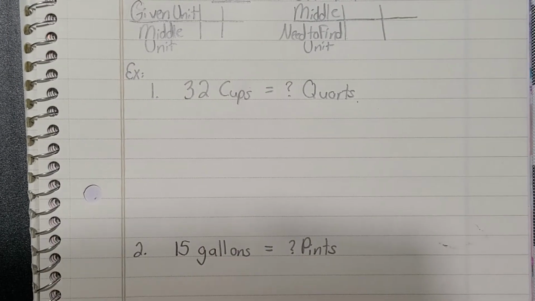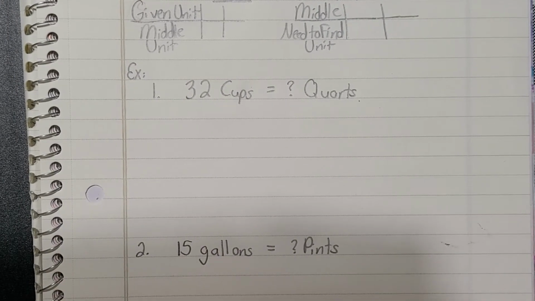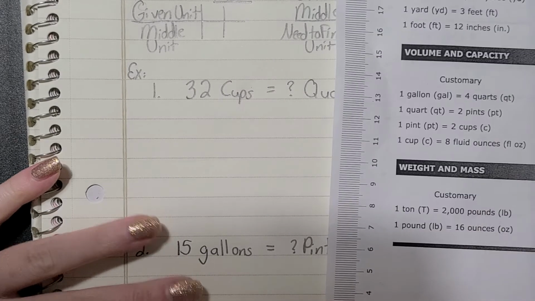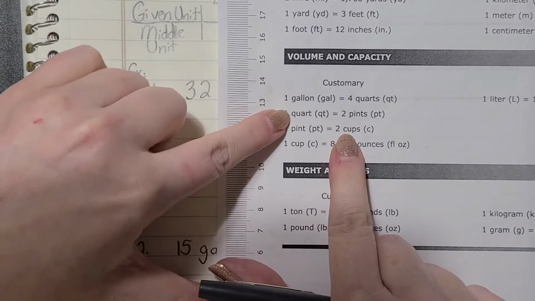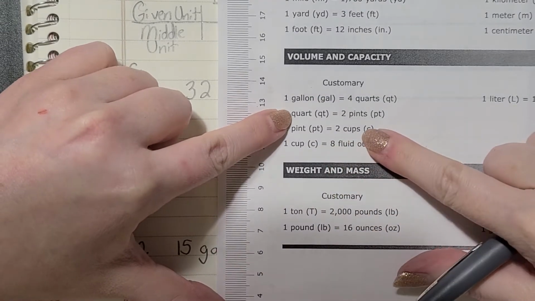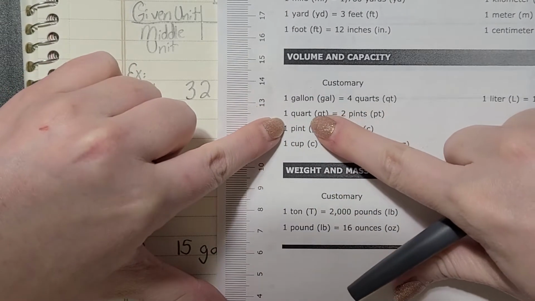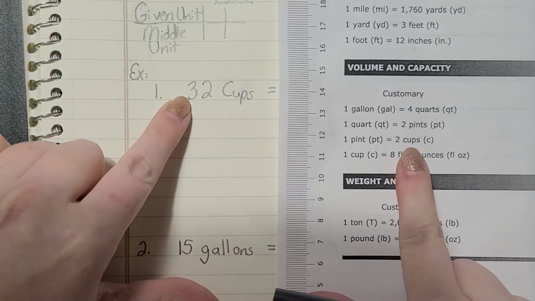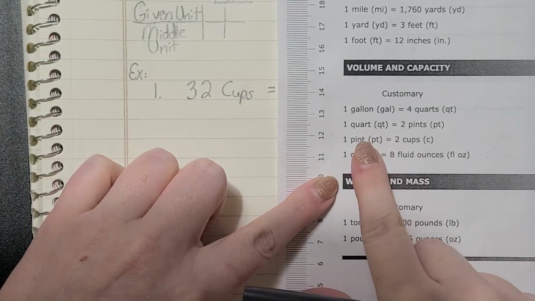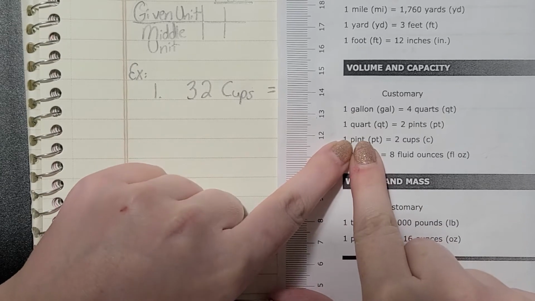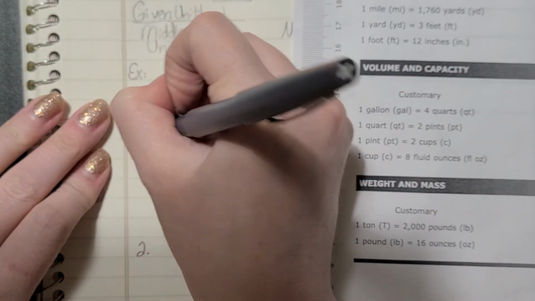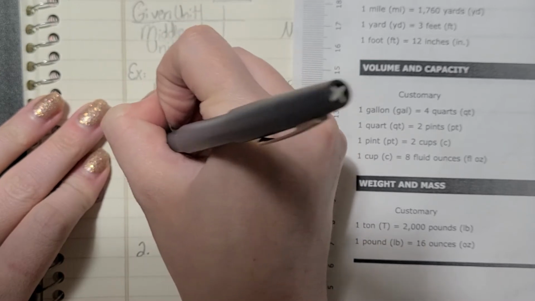Okay, so the first thing that we're going to try is doing 32 cups into quarts. All right, so we just looked at that. From cups to quarts, the thing in between them is pints. All right, so I have cups, so I'm going to move from cups to pints first in my first 1 box. All right, so my first 1 box, I'm going to move from cups to pints.